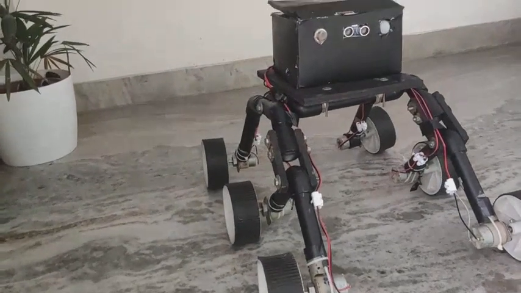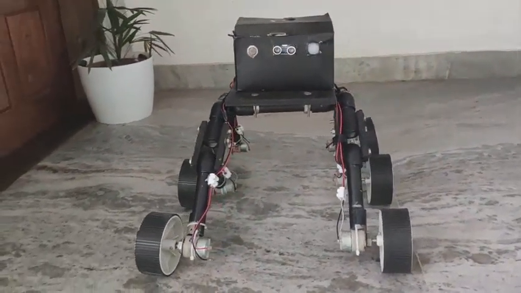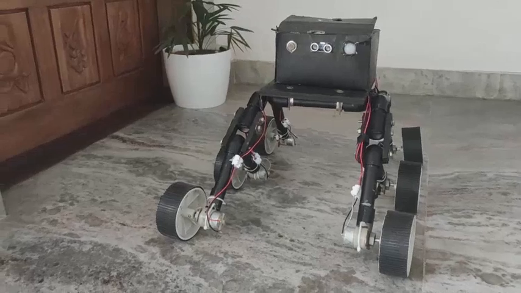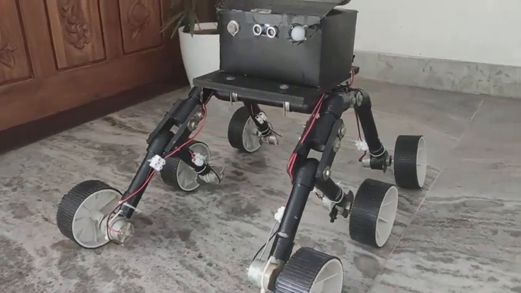The rover is capable of providing a live video feed as well as real-time sensor data to the operator by means of a dedicated Windows Phone application specifically designed for our project.